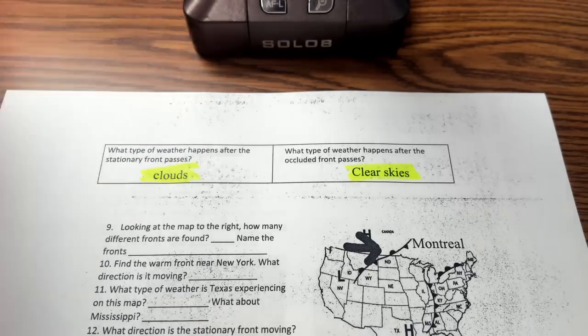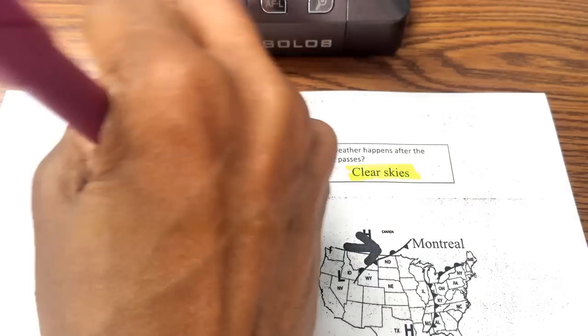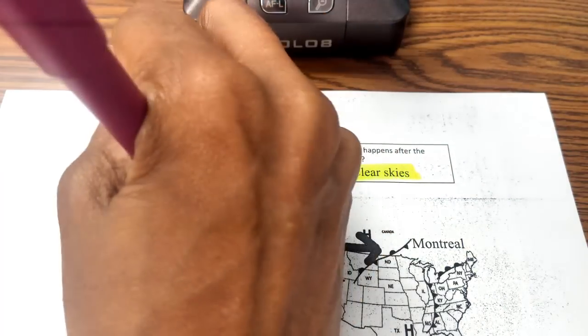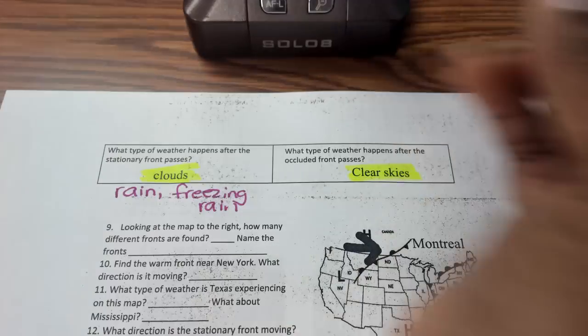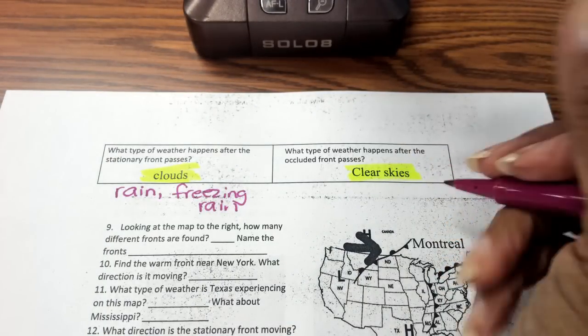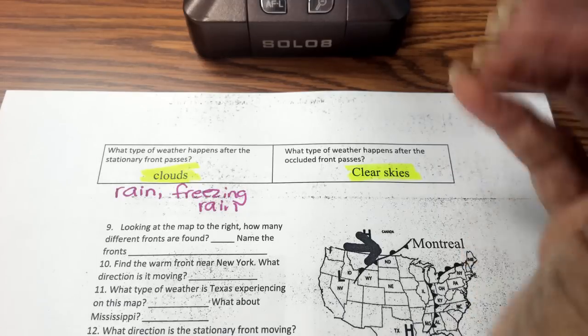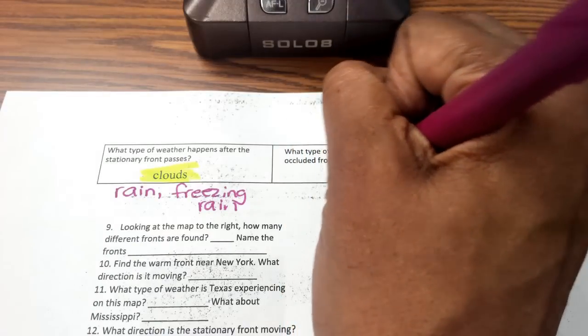And sometimes with the stationary, you can get rain, and if it's cold enough, freezing rain. And after an occluded front, you typically get clear skies, and you can have warm or cool temperatures.